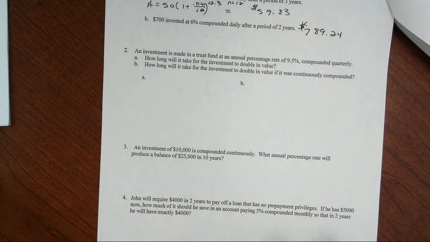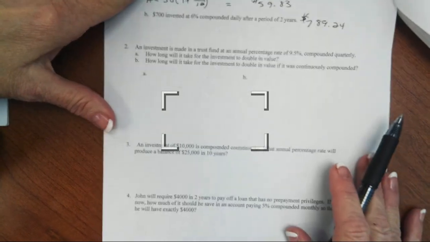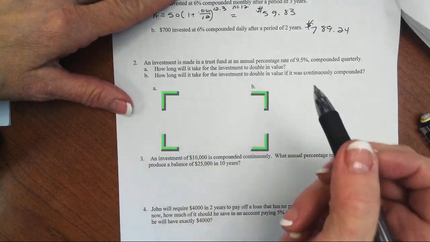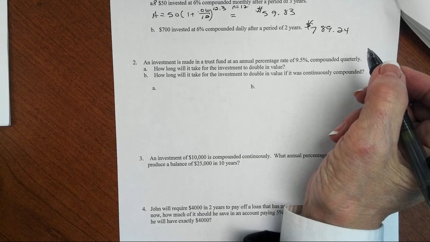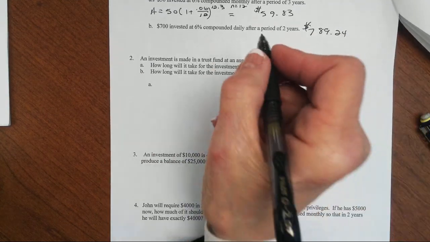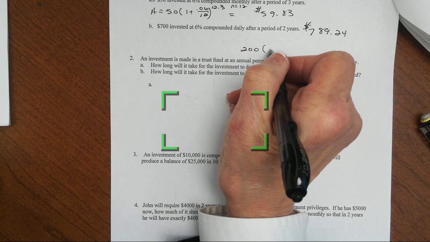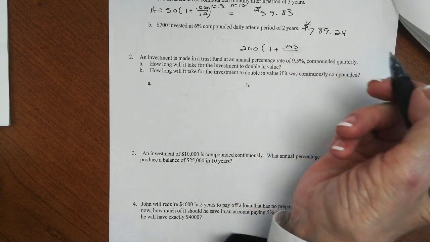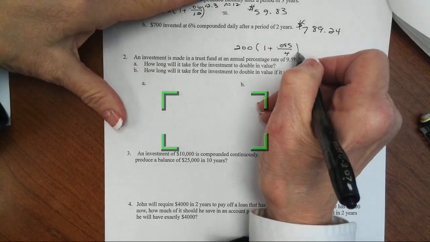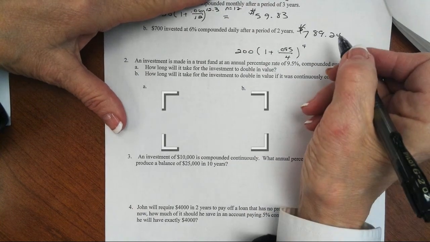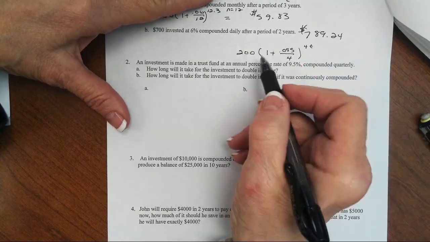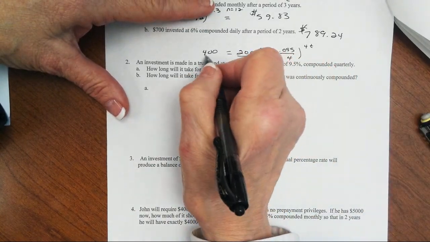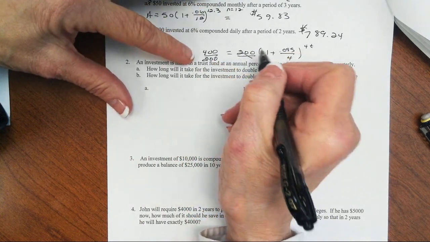An investment is made in a trust fund at an annual percentage rate of 9.5% compounded quarterly. How long is it going to take for the investment to double in value? I think it's kind of interesting that if you start out with $200 and you invest it at 9.5%, 0.095 over 4, raised to the 4 times t, and you end up with $400 if you double it, you'll end up with 2 over here and 1 here.